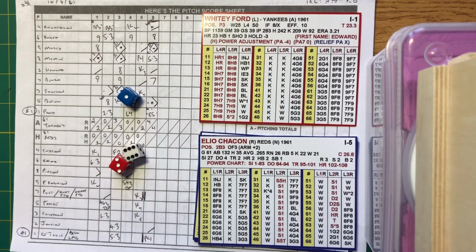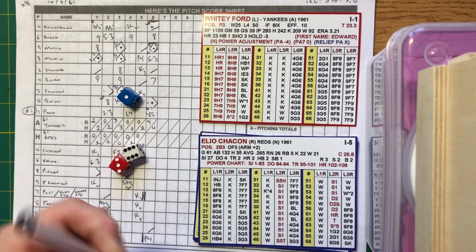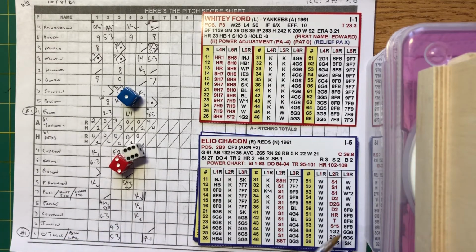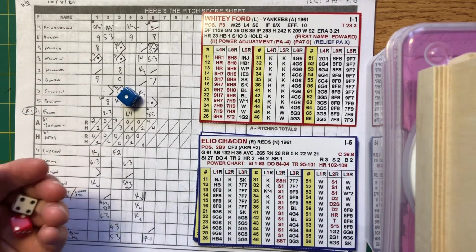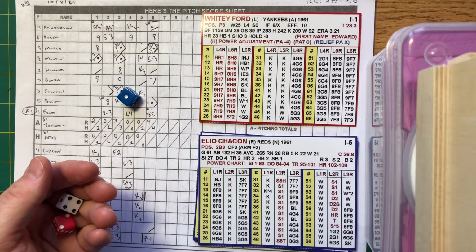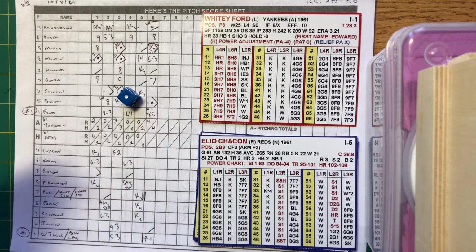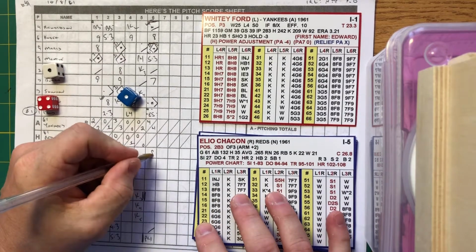Elio Chacon, 1 out, 1 on. Ford, the delivery. Mantle, got to check his number. He is a 2. Makes the catch for out number 2.